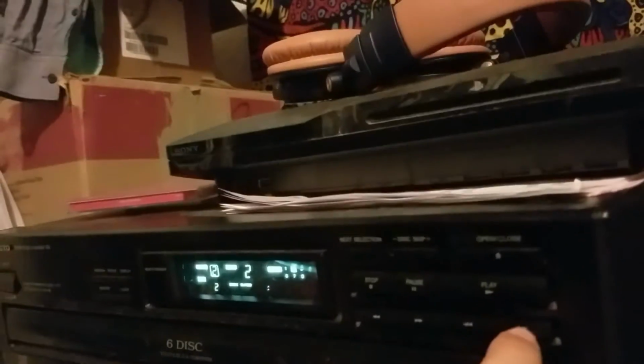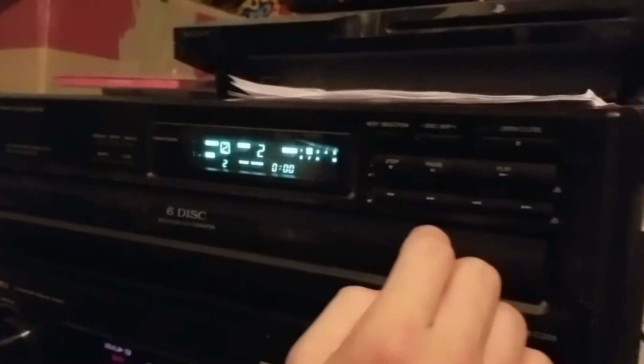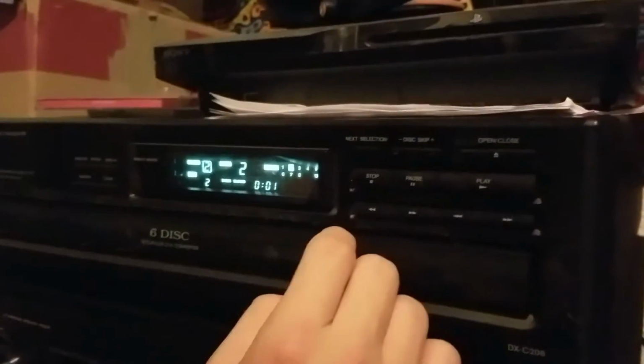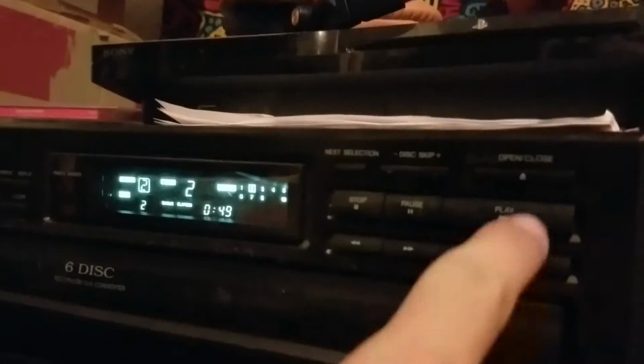Oh, shoot. Well. What just happened? Okay, it started on 2. Cool. And can you skip the track just to make sure that it's playing in a random order? Oh, nice. And then if I skip again, it'll play 10. Cool.